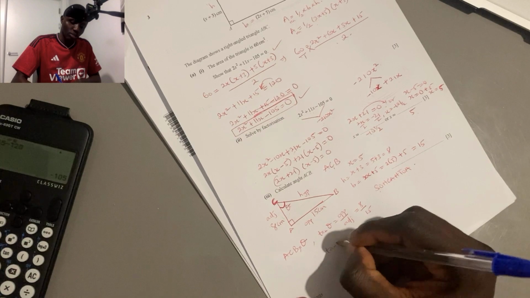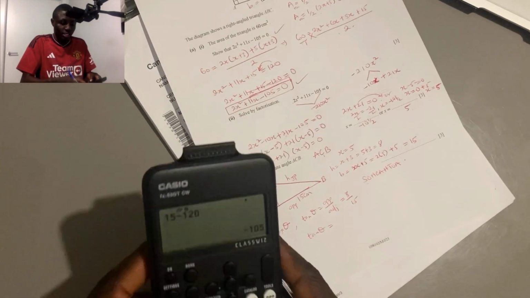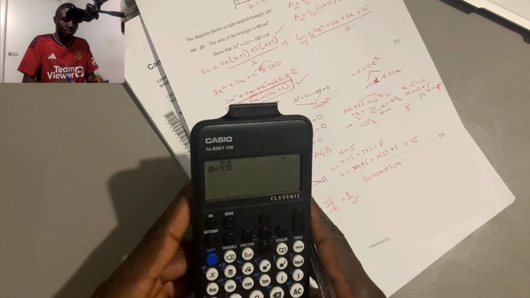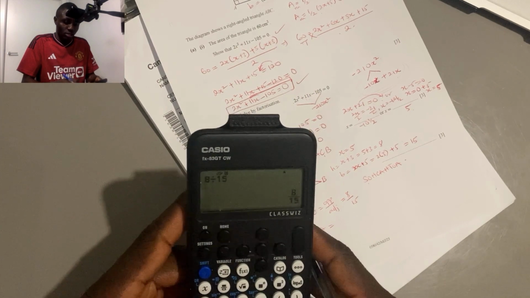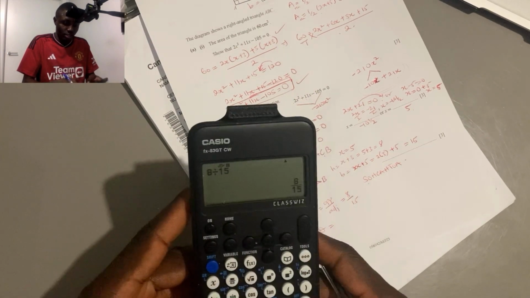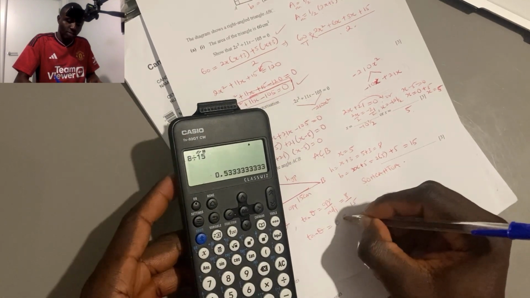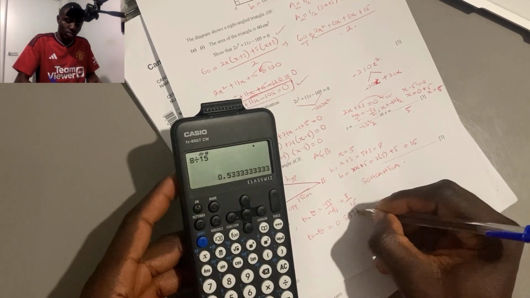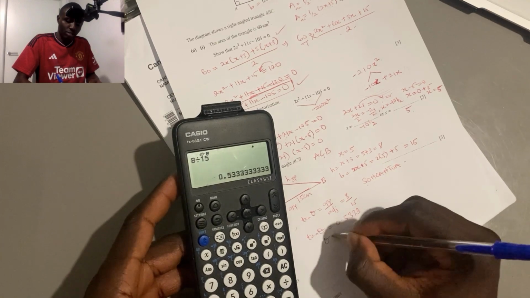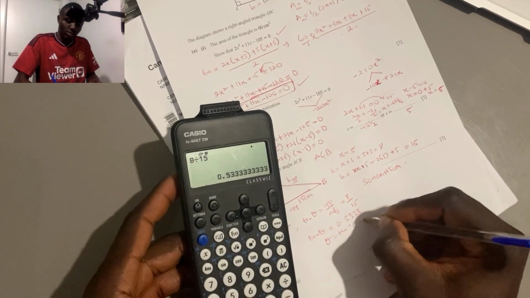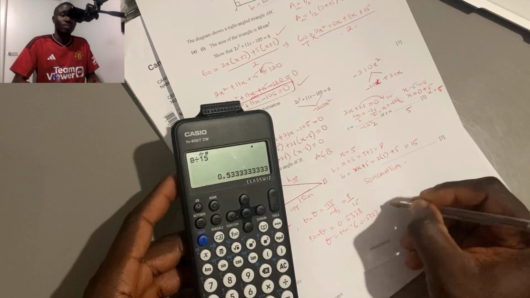So tan theta equals 8 over 15. 8 divided by 15 is going to give us 0.5333 to 4 decimal places, and theta is equal to tan inverse of 0.5333.